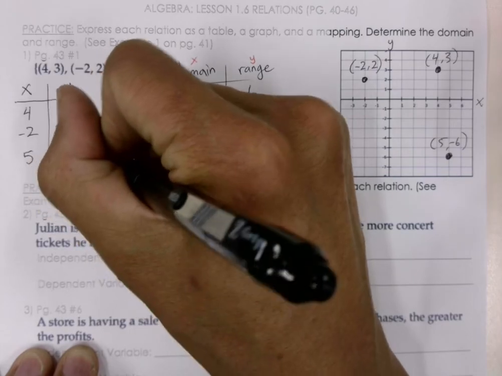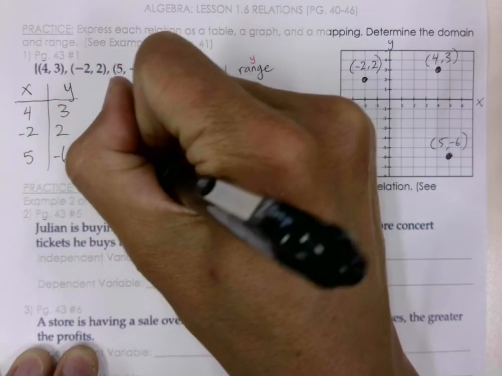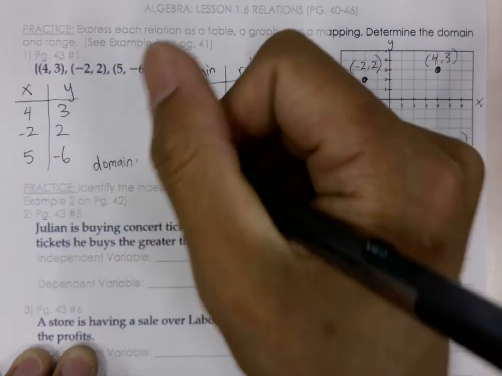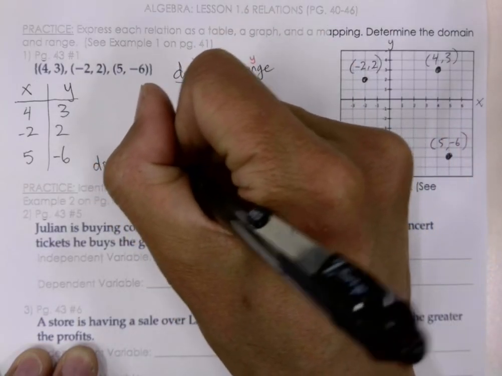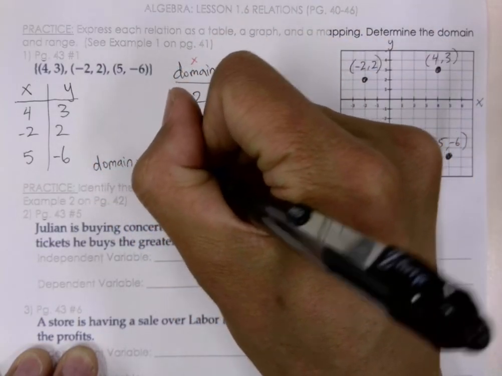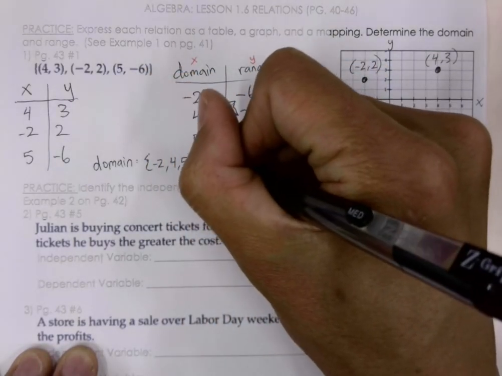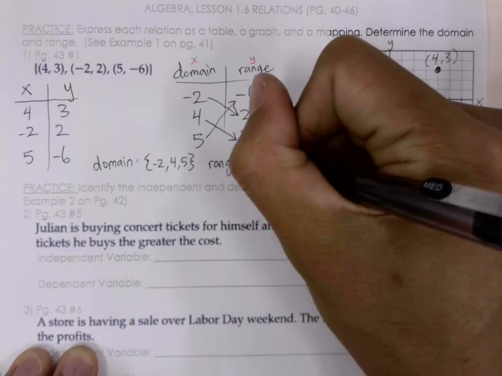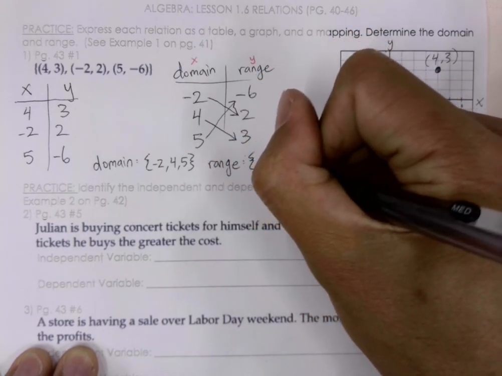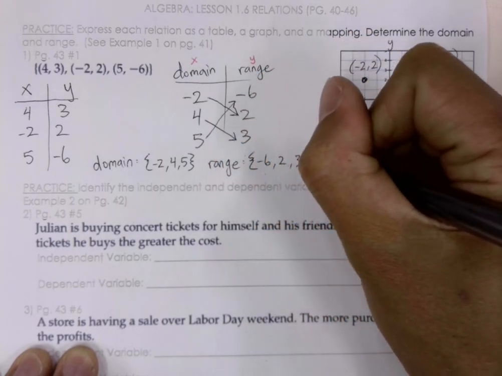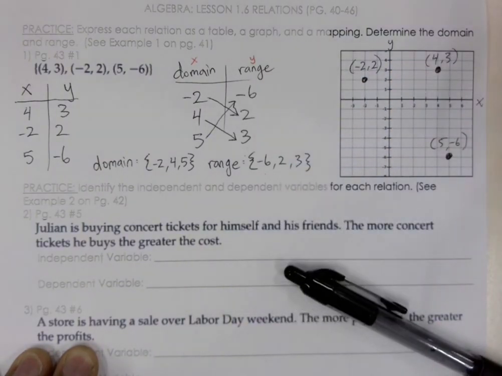And we can write our answer like this. The domain is the set of numbers -2, 4, 5. And the range is the set of numbers -6, 2, and 3. And we are done.